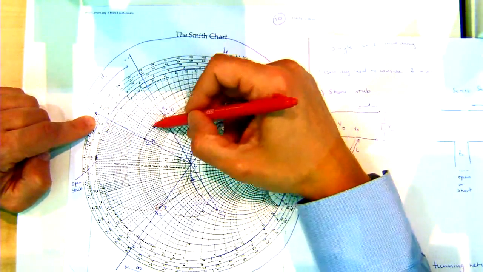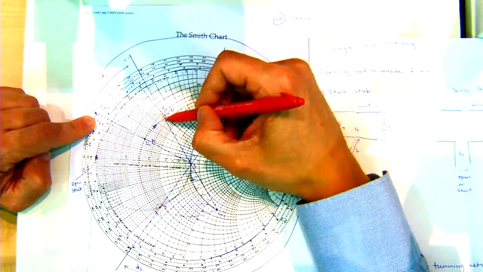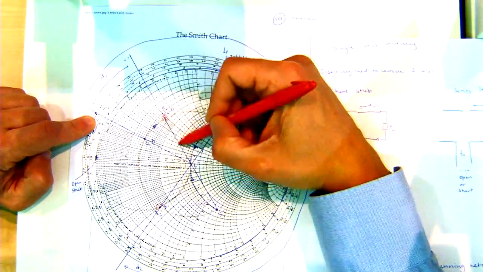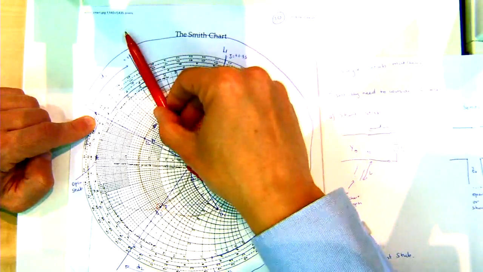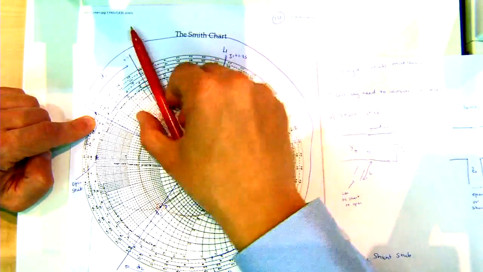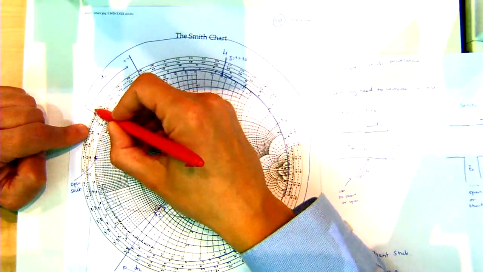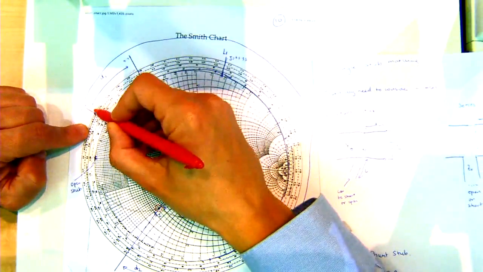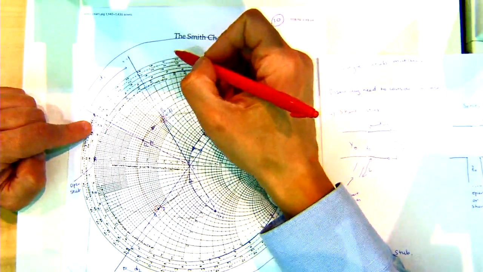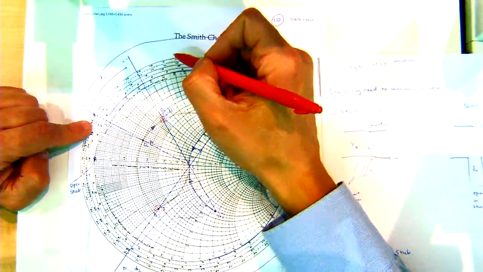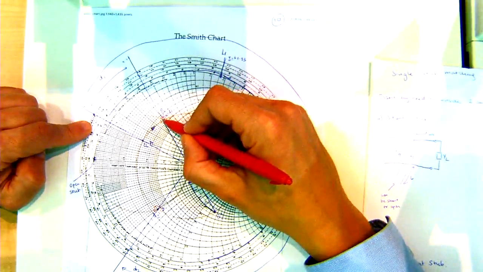We want to move a particular length of line to get to this point, so we draw this particular line, and then we read on the outer circle what length we needed to move towards the generator in order to achieve this impedance.